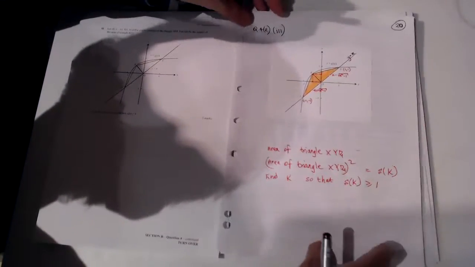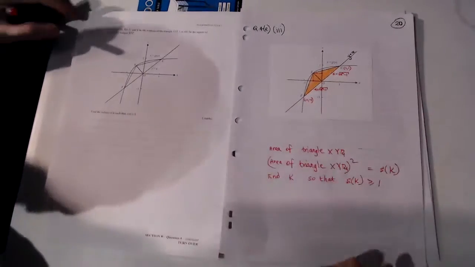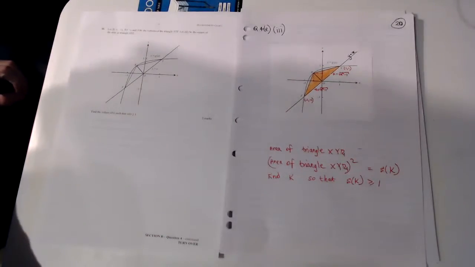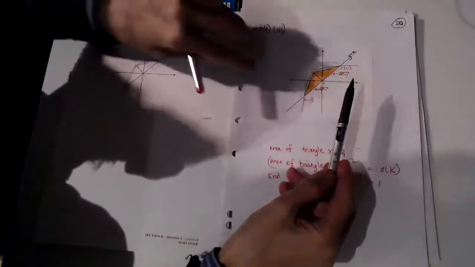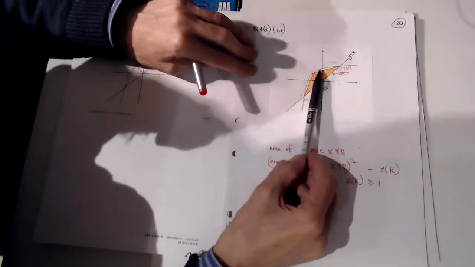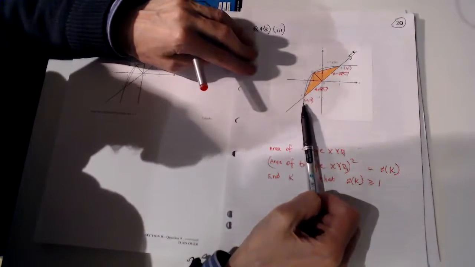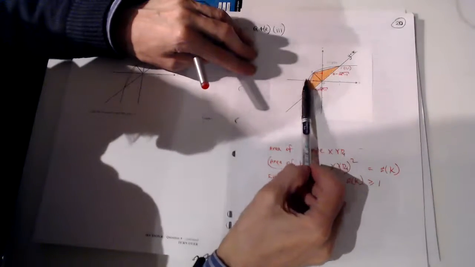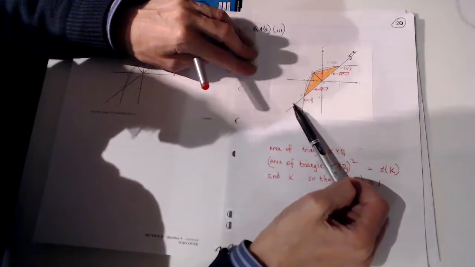How do you do such a question? Well, let's get the question a bit better in our minds by rereading the question again. What I've done here is a photocopy of the exam question diagram. That's the general G curve. That's the line y equals x.